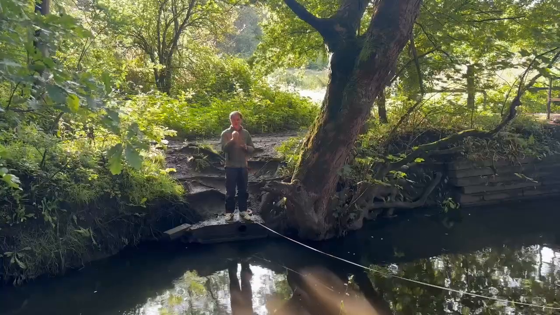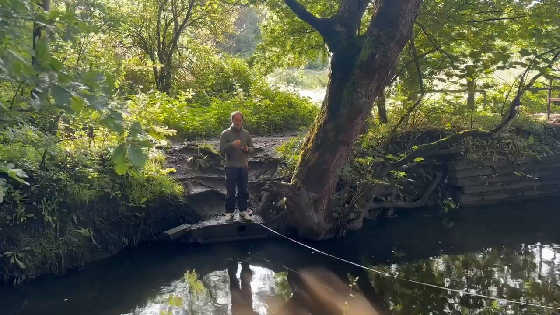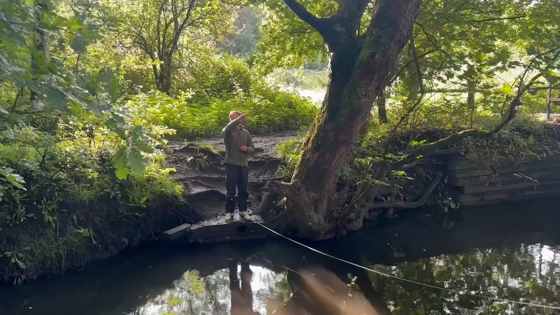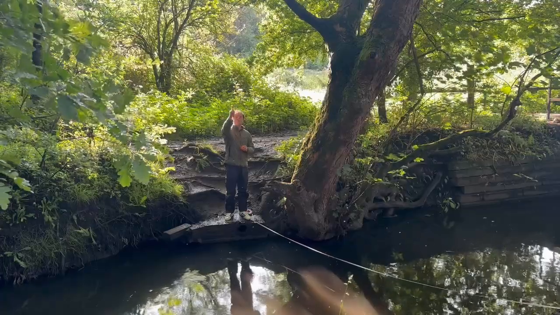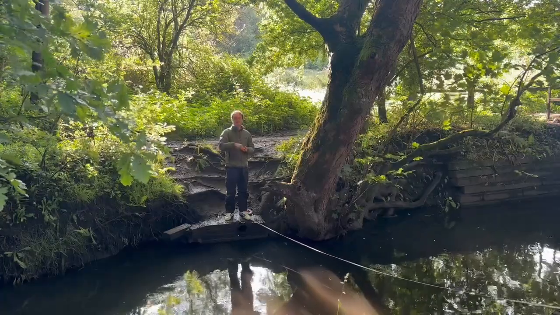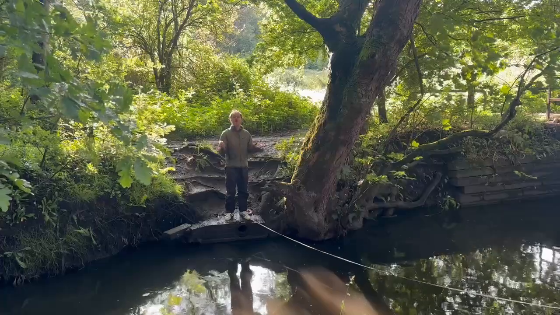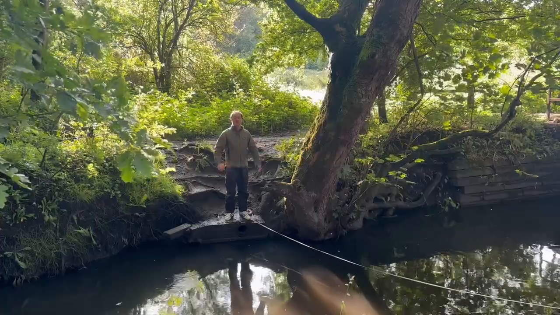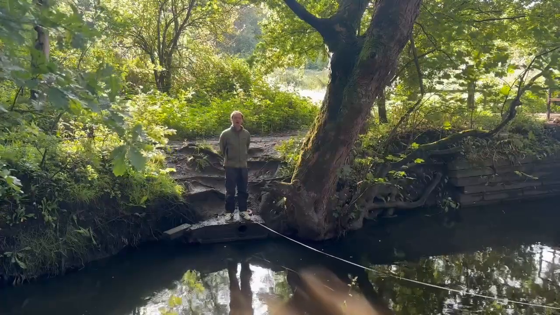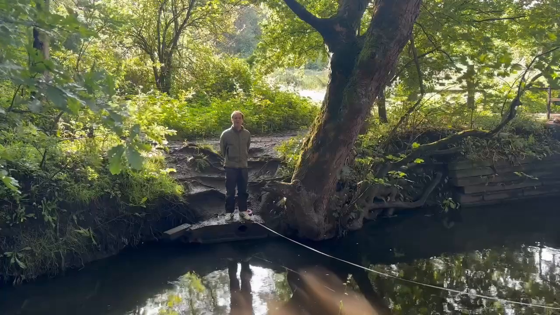Okay, so oranges. Oranges, when they're in the river, float. 20% of the orange will be above the surface. 80% will measure the river's subsurface velocity. So we get a really, really accurate representation of the river's velocity.